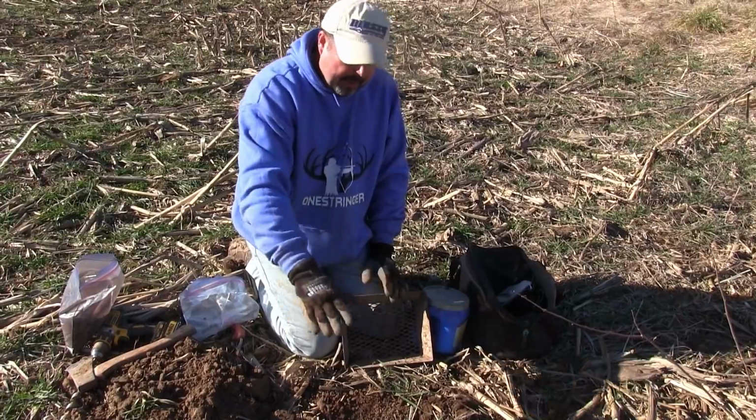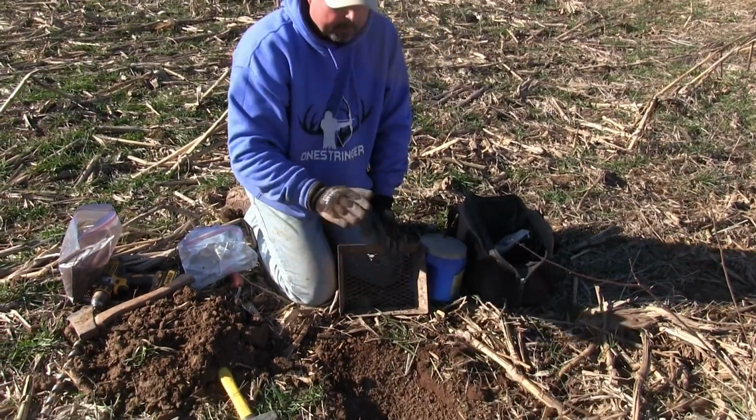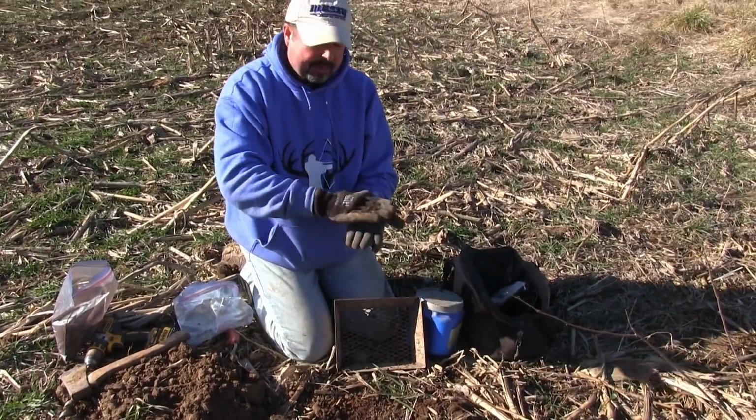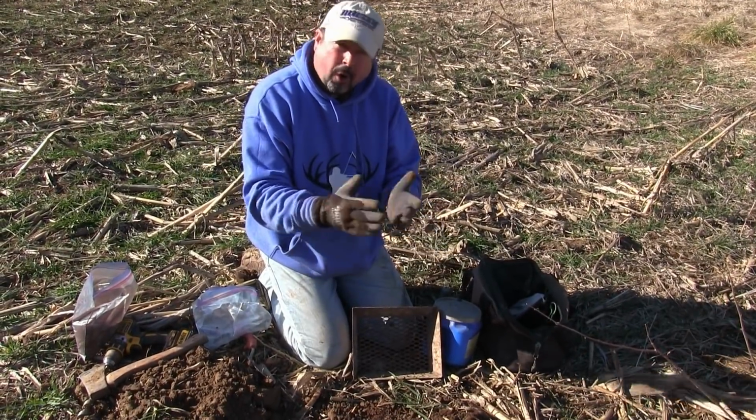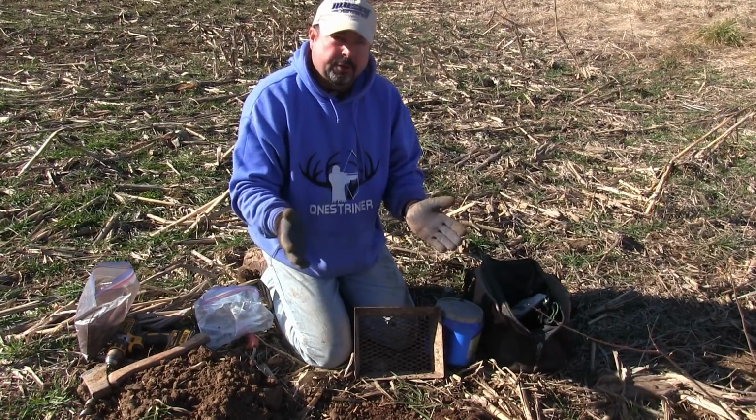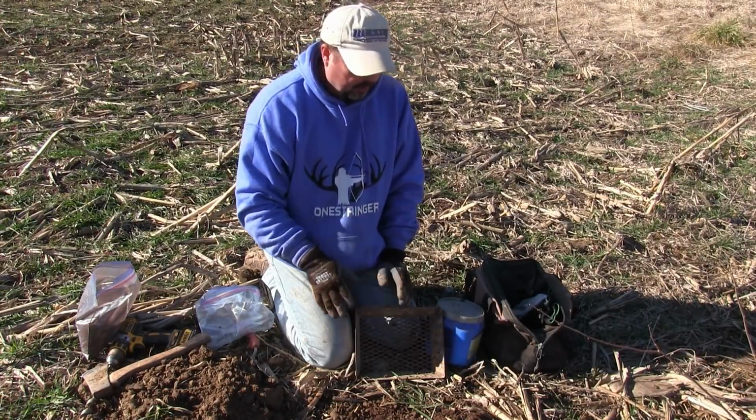You put much more than that, I just want it to look natural. Put much more than that, and you've got a big frozen pancake there, and your trap may be willing to work underneath it, but it can't come up through that frozen ground. So be very cautious of that.